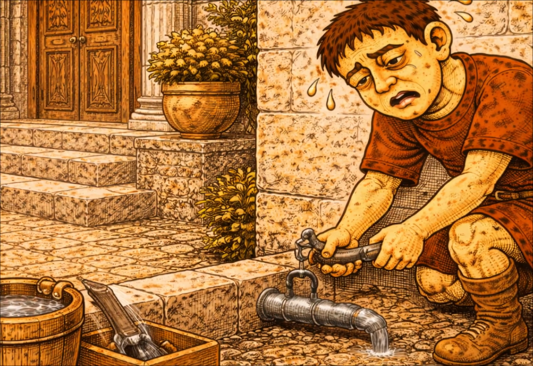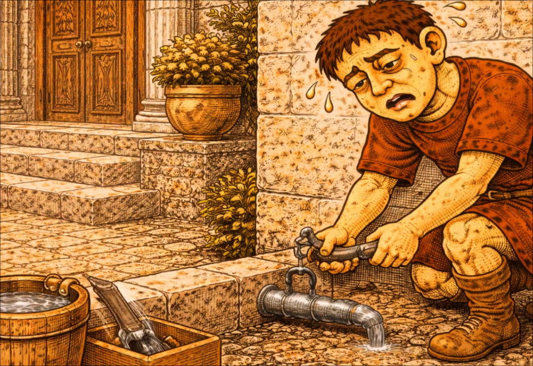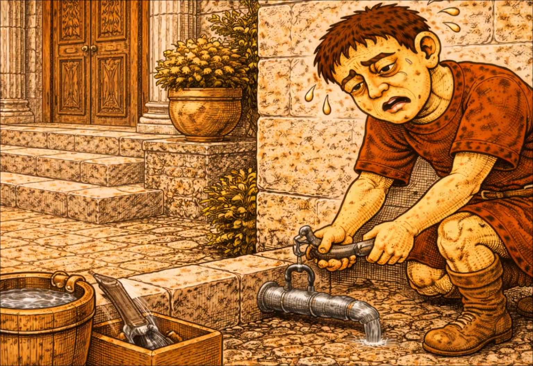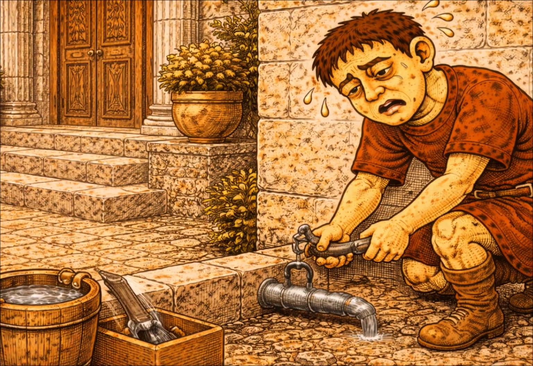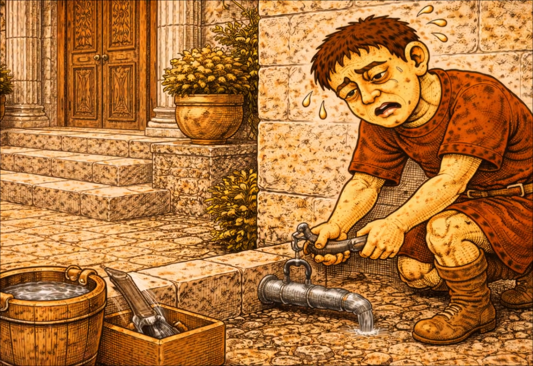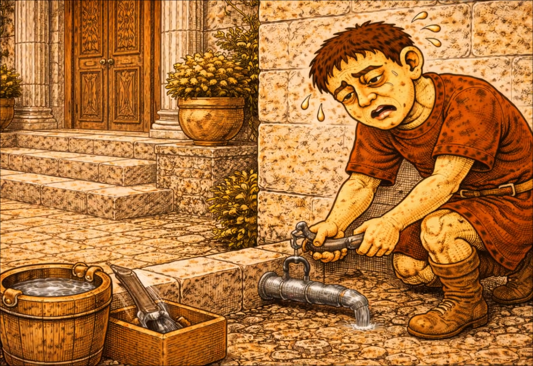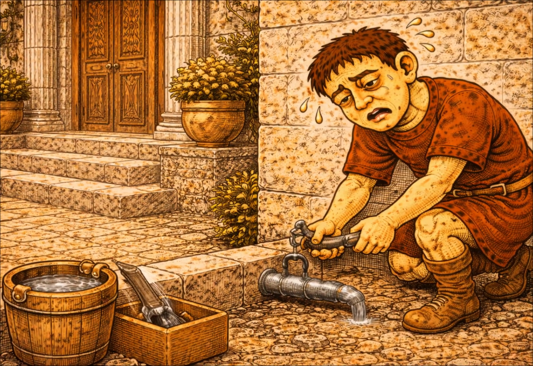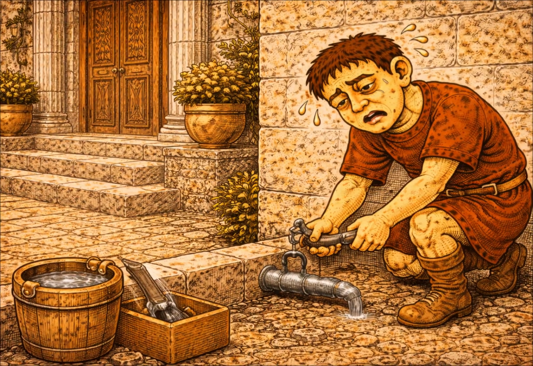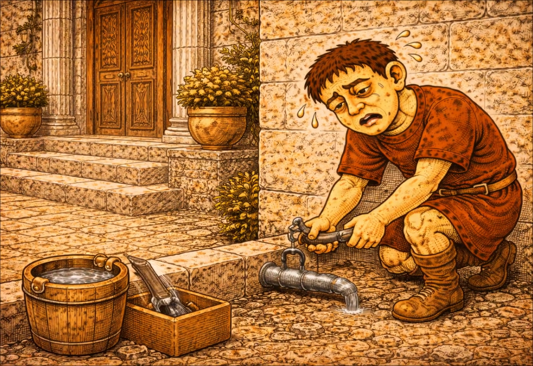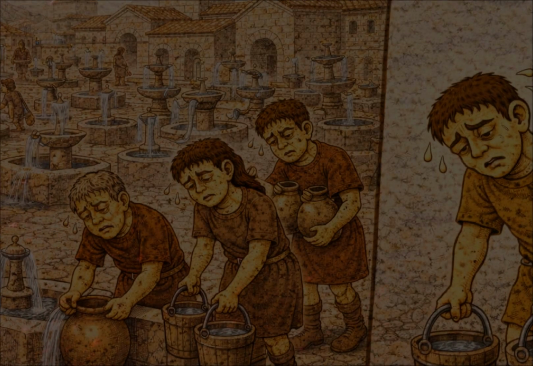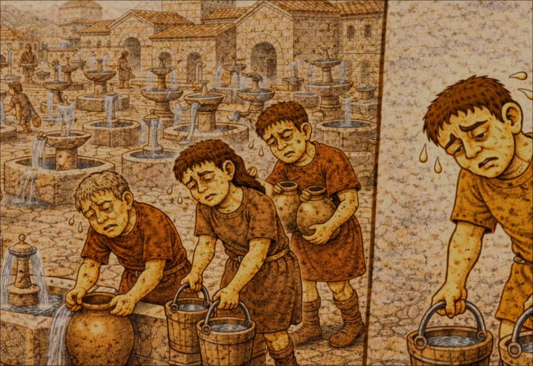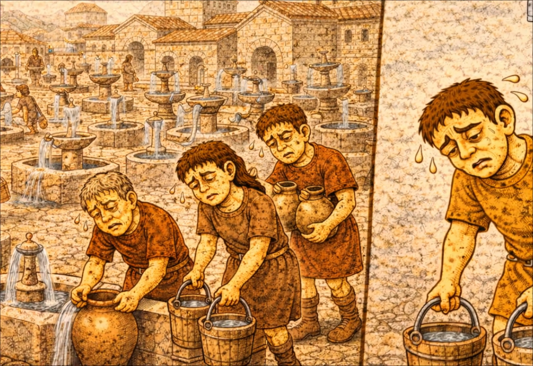The cost of aqueduct construction was significant. Ancient sources rarely record specific costs, making precise estimates difficult. However, comparisons with other large projects suggest that a major aqueduct might cost several million sesterces. For context, a skilled worker might earn 3 to 5 sesterces per day.